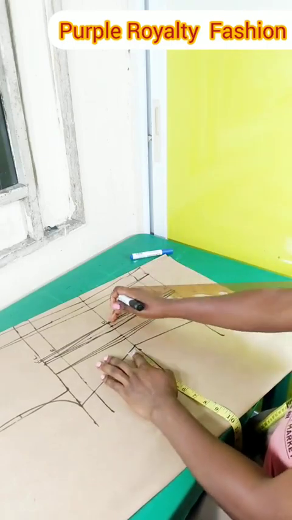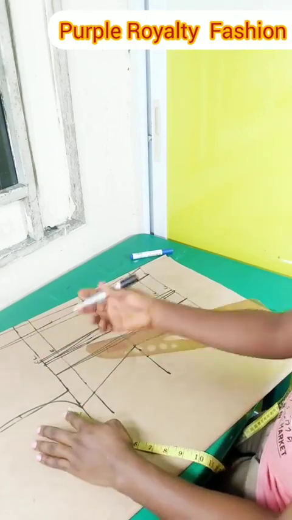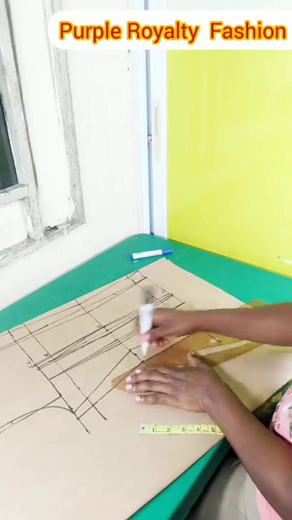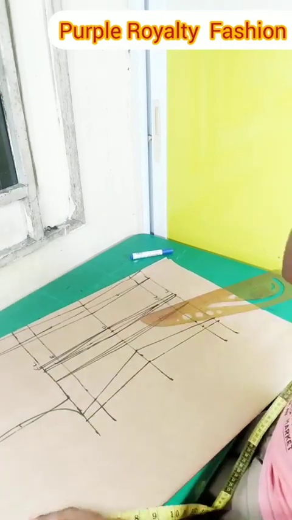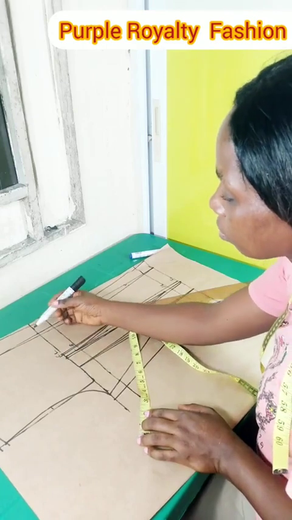All I just have to do is to replace the darts that I've taken, place it back, the one I took at the upper part, since already I've reduced my waist measurement. Okay, so that it's not too tight. So remember to add your dart allowance back.